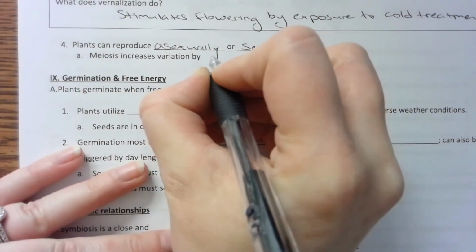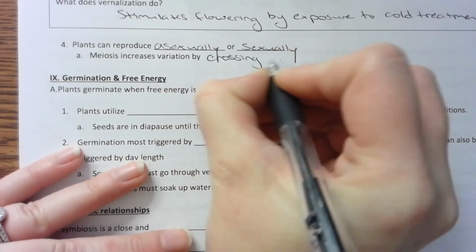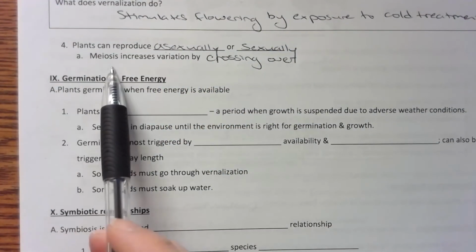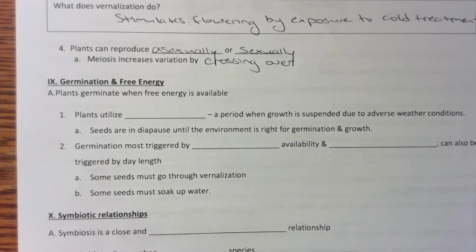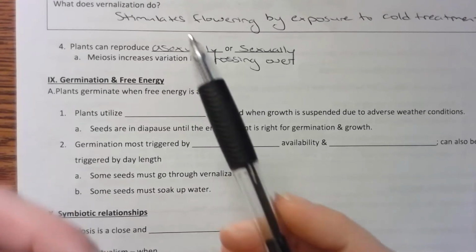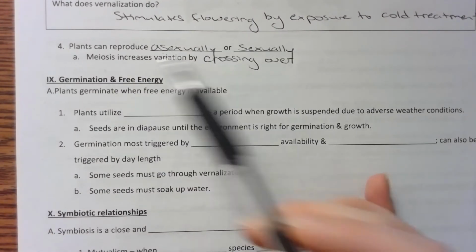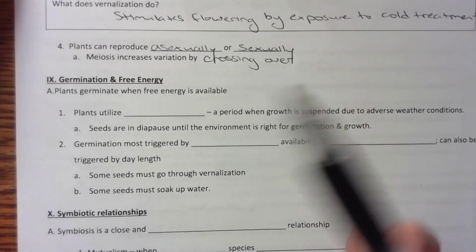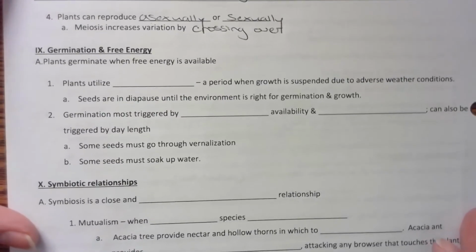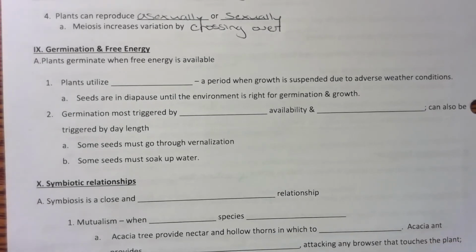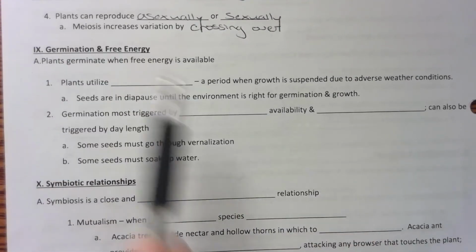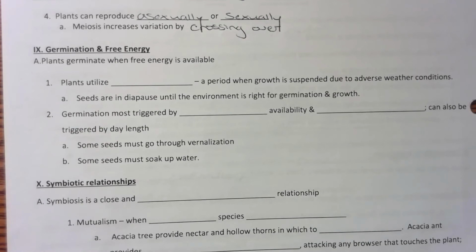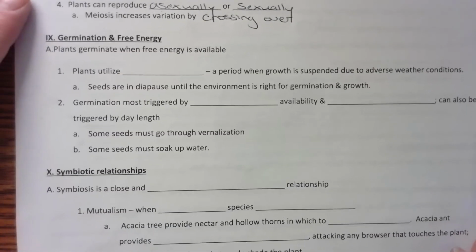Meiosis increases variation by crossing over. So we never talk about that because we never talk about plants in regular biology. It's not in the curriculum or in the state guidelines. But crossing over actually does happen in plant seeds and plants' DNA. So you usually don't see too much variation in plants in reproduction, but it's there. And that's why you can do artificial selection with plants. You can choose the best ones out of a whole group because there is variation. And then you can only choose the largest tomatoes to breed.